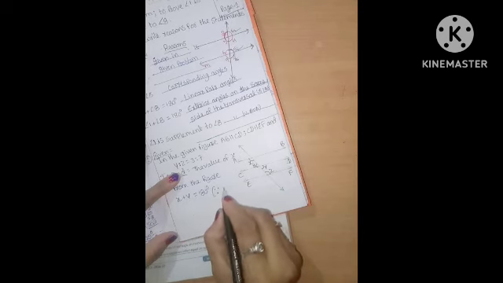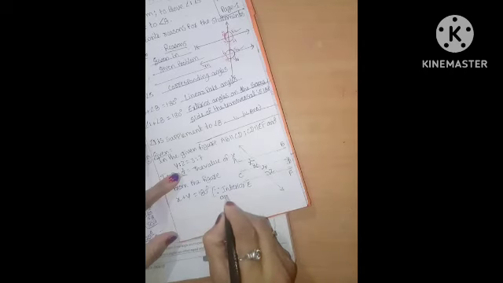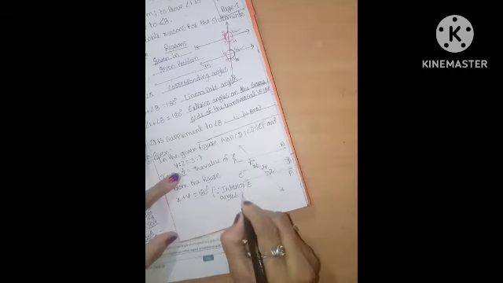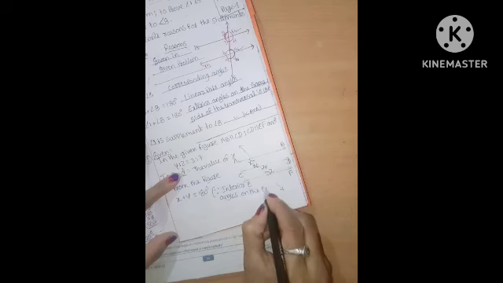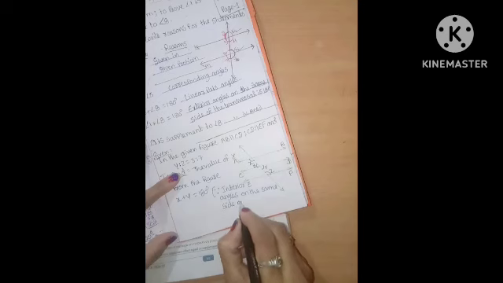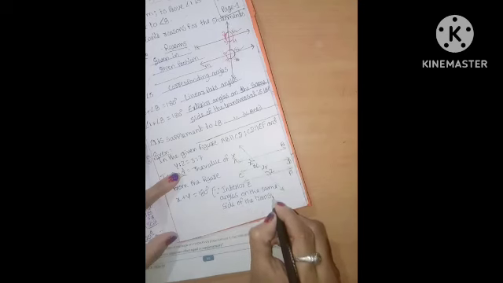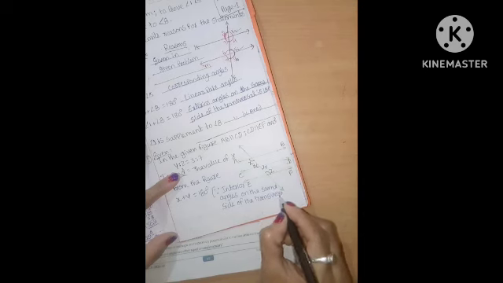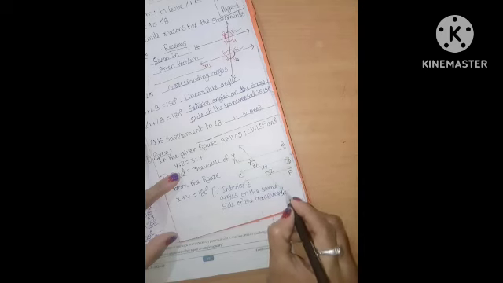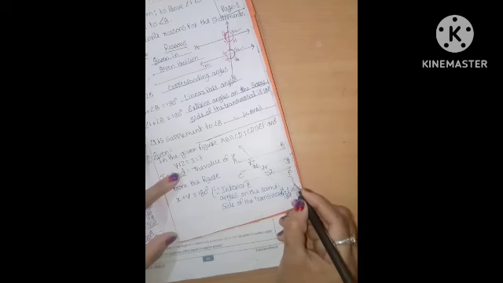These two are interior angles on the same side of the transversal, which is 180 degrees.